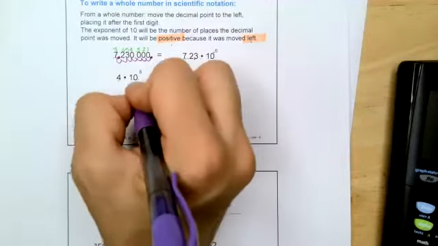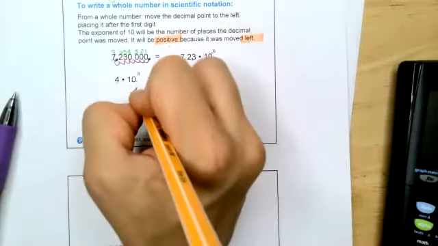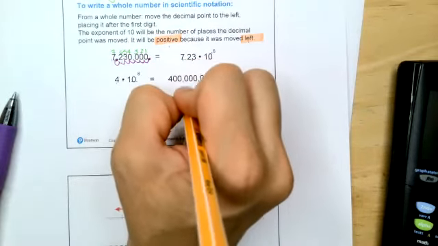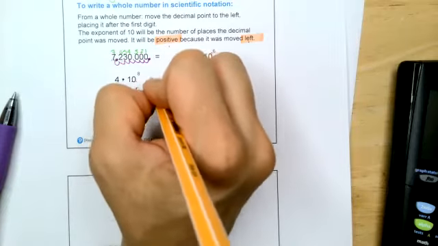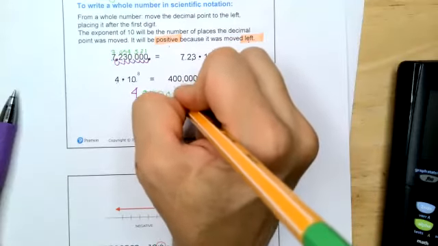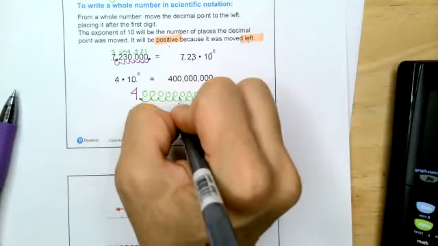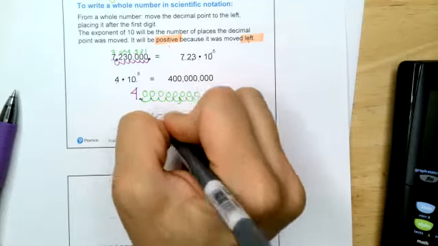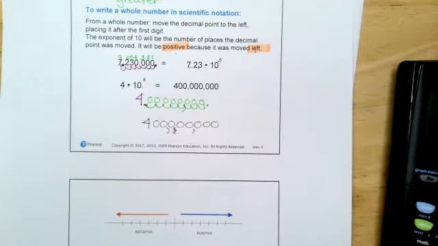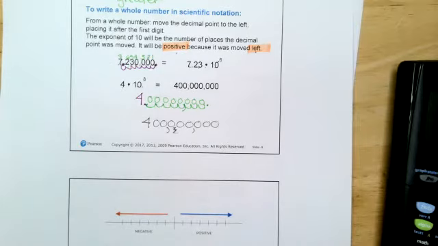4 times 10 to the 8th means I take 4, the decimal point's naturally right there, and I move that 8 places back. 1, 2, 3, 4, 5, 6, 7, 8. So that looks like 4 zeros. I'm very bad at this. My vision's too bad for doing a bunch of zeros all at once. 0, 0, 0. Good. All right.